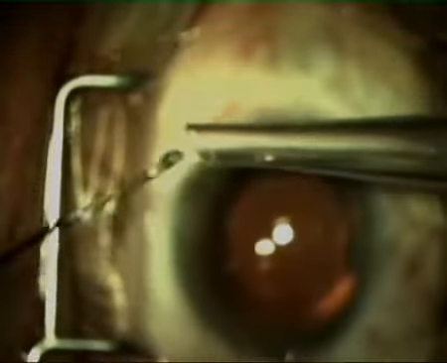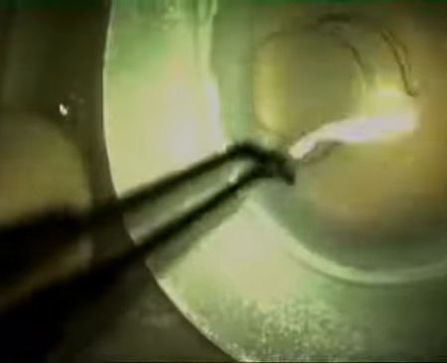Viscoelastic, or OVD, is sparingly applied to the injector loading bay to lubricate and facilitate the injection process. The injector nozzle is also filled with a viscoelastic. Now we see the lens being lifted from the blister pack by a pair of non-serrated forceps, such as Kellman-McPherson's.